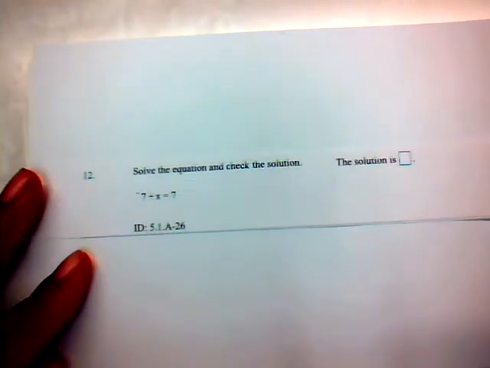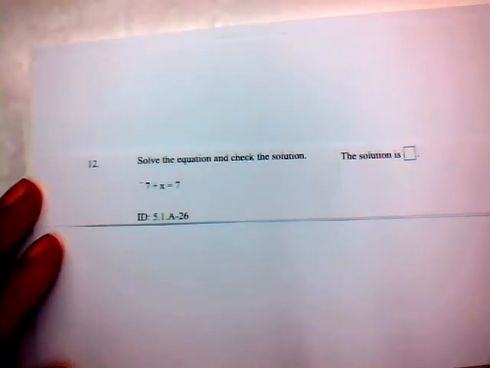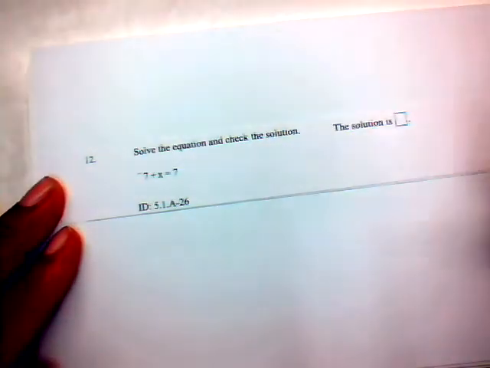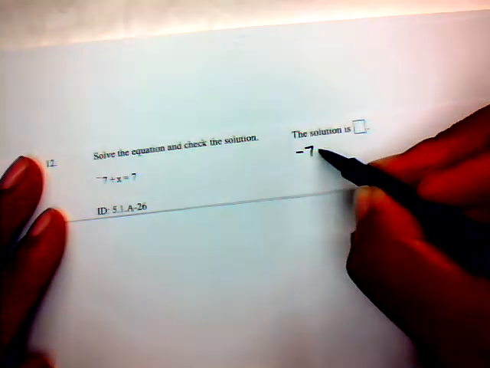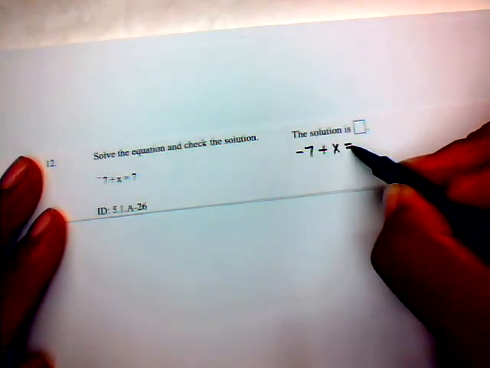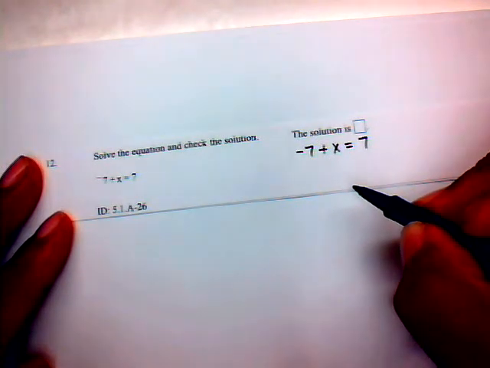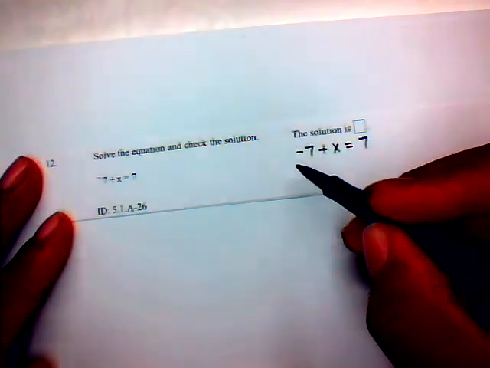And finally, number 12, we want to solve the equation and check the solution. Negative 7 plus x is equal to 7. And what I'll do here is write this. Negative 7 plus x is equal to 7. We want to get x by itself, but we've got negative 7.